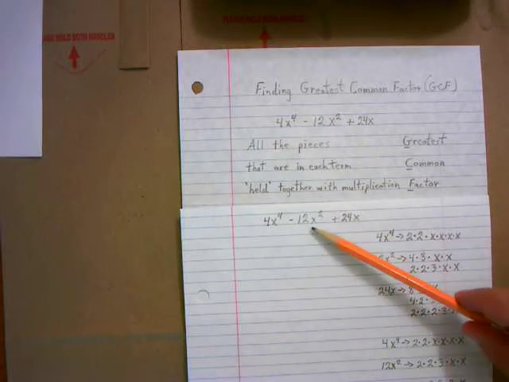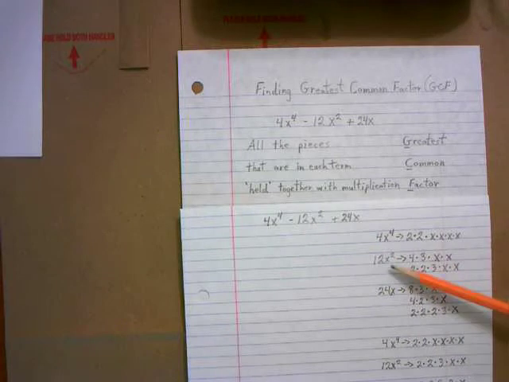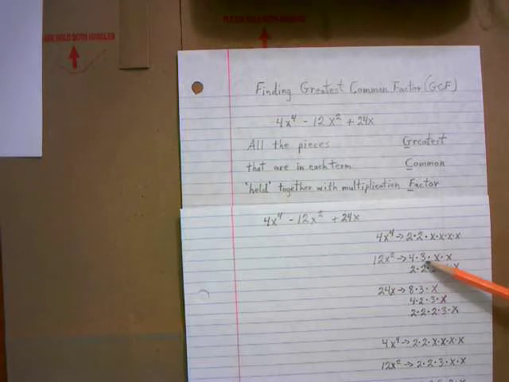Let's do 12x squared. Break down the numbers first. 12 will break down to 4 times 3. That's pretty easy, but wait a minute, we can still break down the 4. So we'll break it down into 2 times 2, and we bring down the 3.